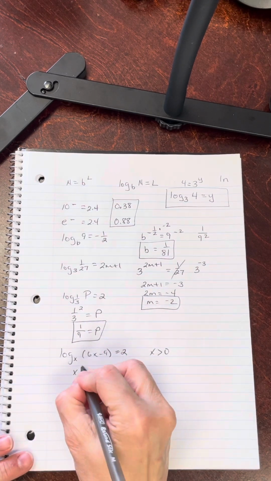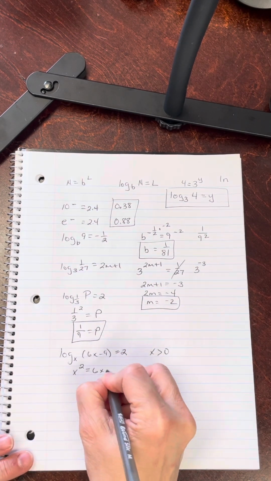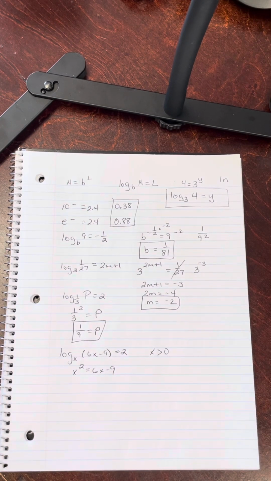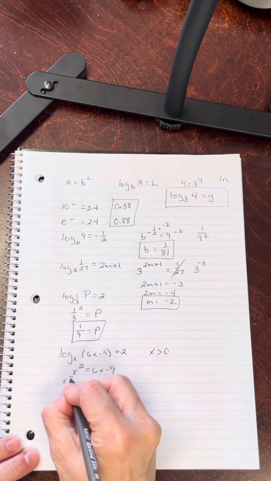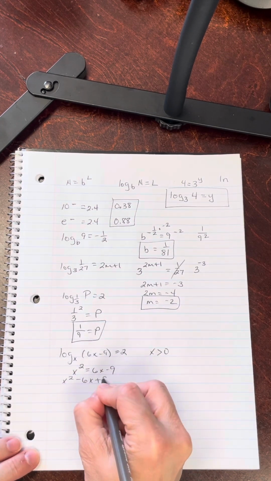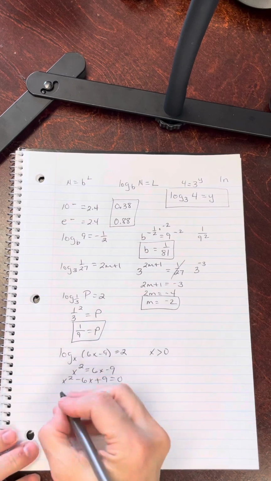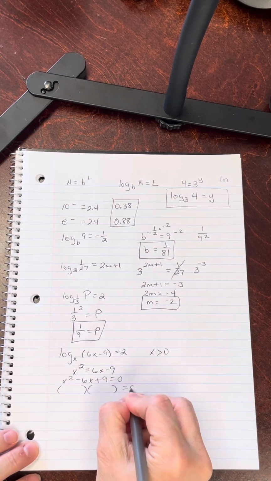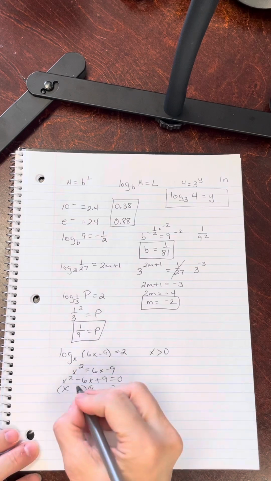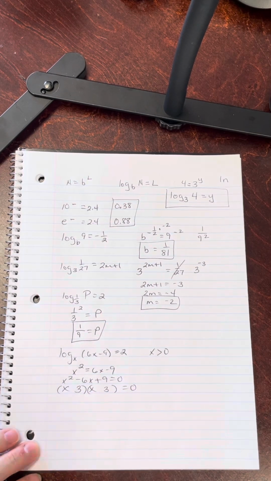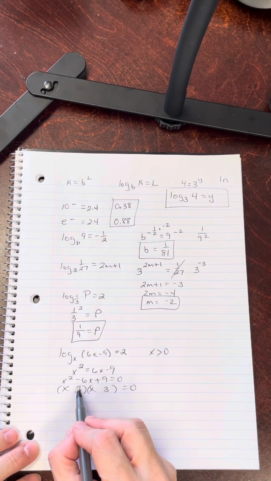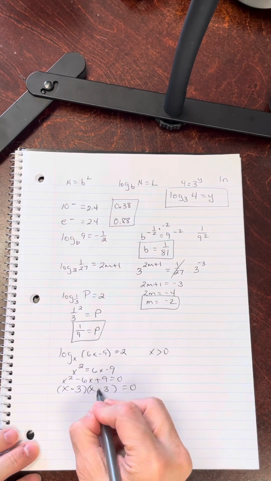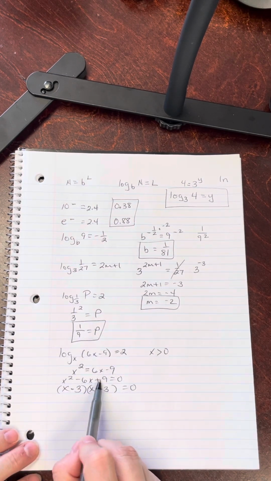So let's rearrange. x to the second equals 6x minus 9. So let's put that all together and make it equal to 0, because when I see a squared and an x, I want to try to factor that. So x squared minus 6x plus 9 equals 0. Can I split that into 2 parentheses, x and x? Well, 3 and 3 will definitely make 9, and they're both the same number, so let's make them both negative, and then as a double check, negative times negative is positive.